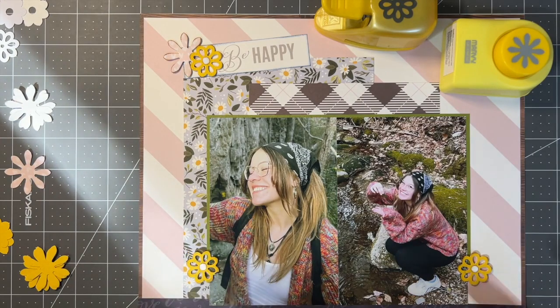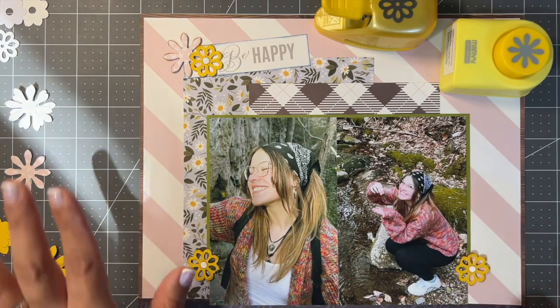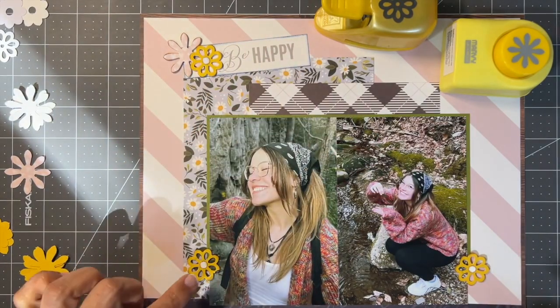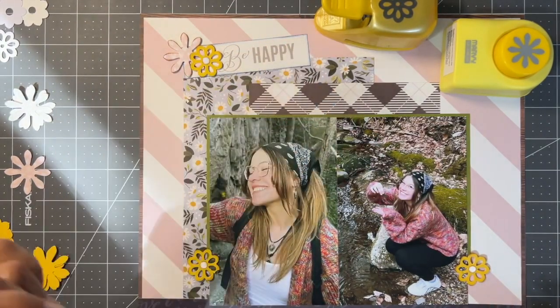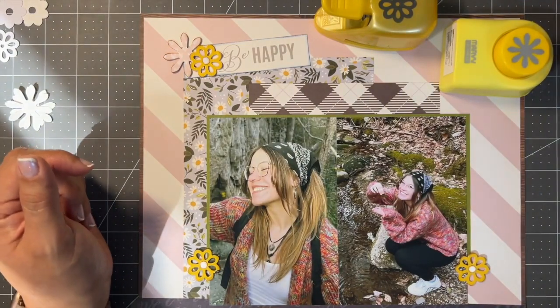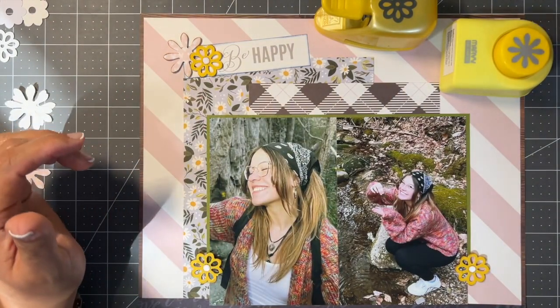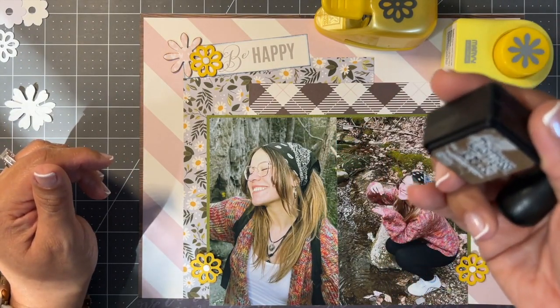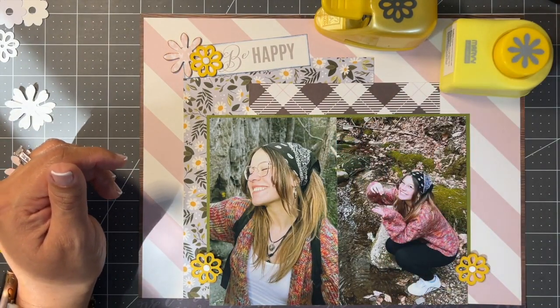I inked all of the flowers and the title. The title is inked in navy blue, and the rest of the flowers are inked in gathered twig distress ink.